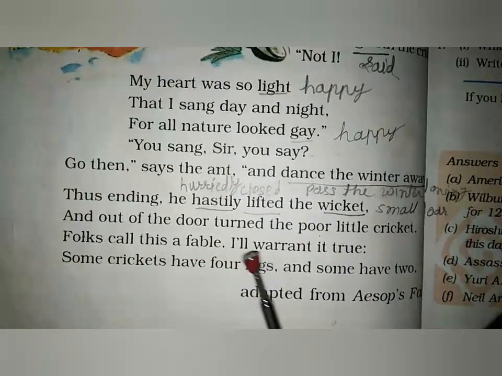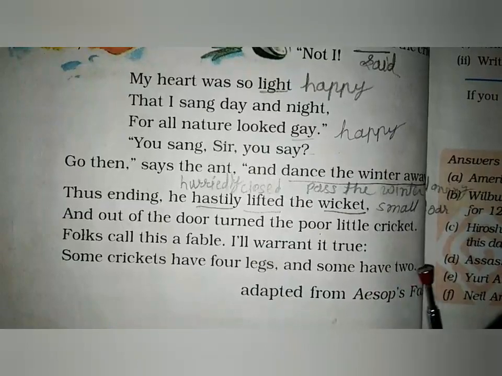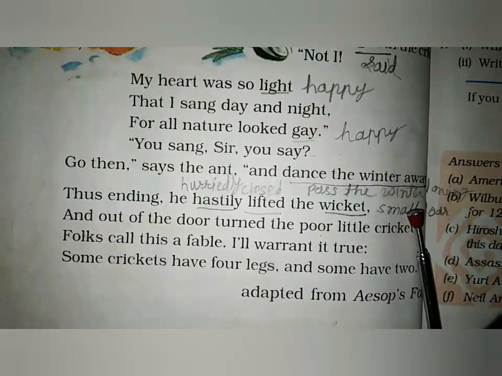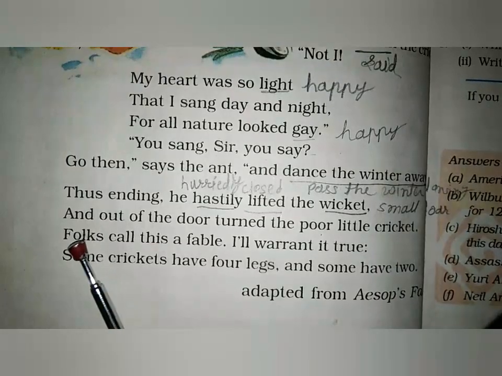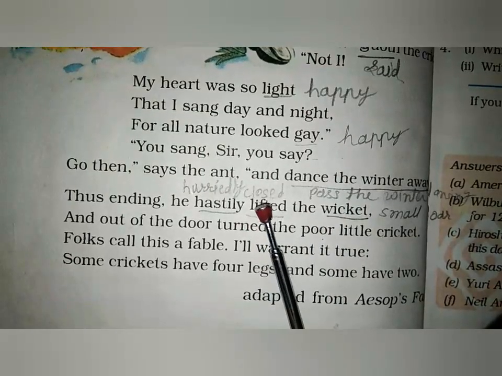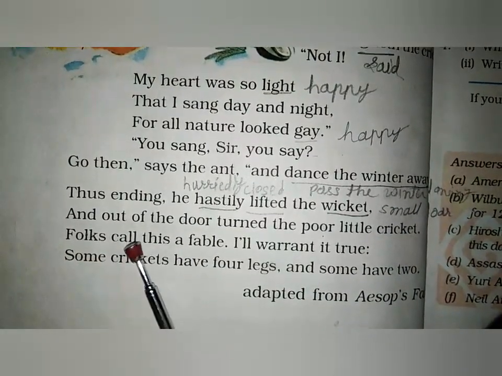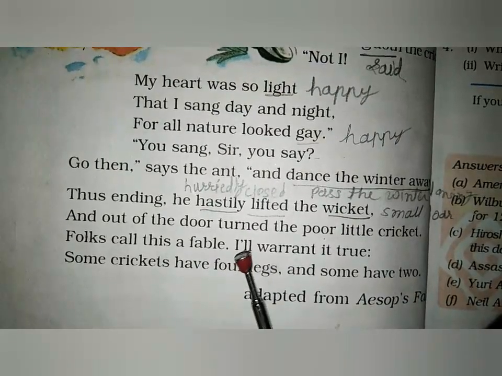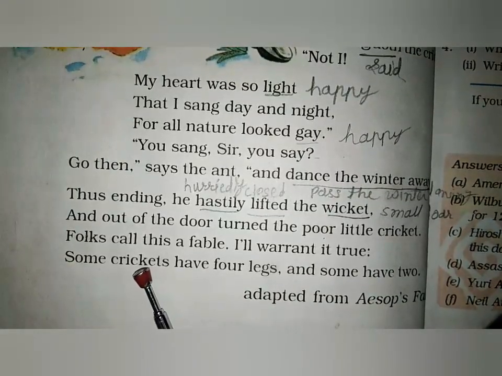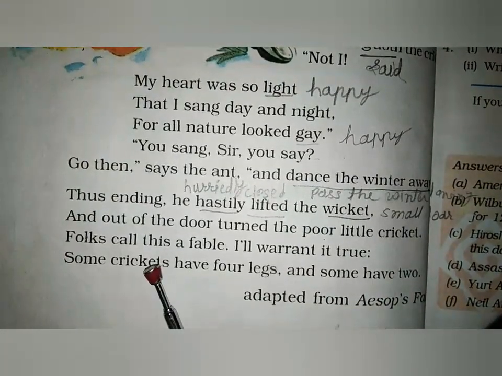Thus ending, he hastily lifted the wicket and out of the door turned the poor little cricket. Folk call this a fable. I will warrant it true. Some crickets have four legs and some have two. Hastily, hurriedly. Lifted, closed. Wicket, small door. So saying, the ant closed the door. The poor young cricket came out of the ant's house. People say that it's a story with a moral. The poet believes it true. He says that there are people in the world who behave like that cricket of the story.